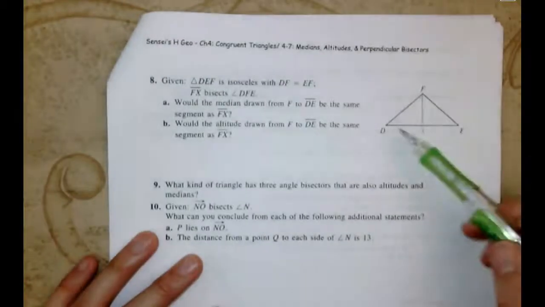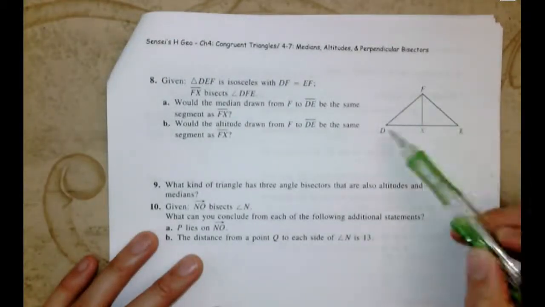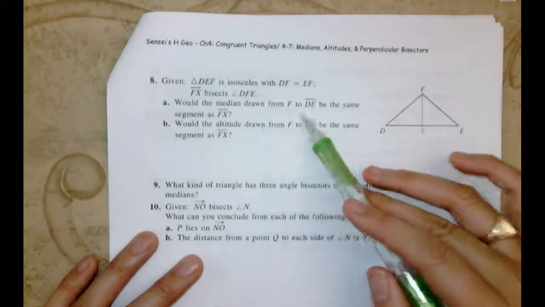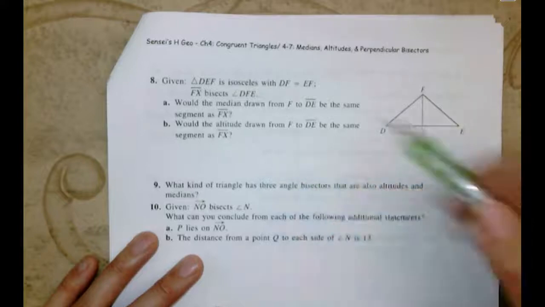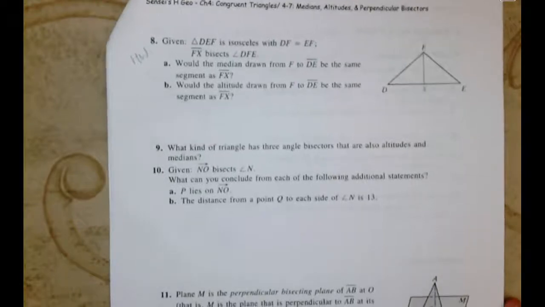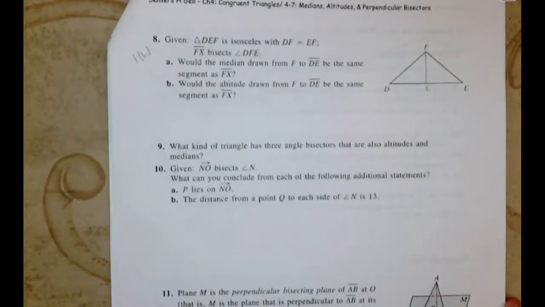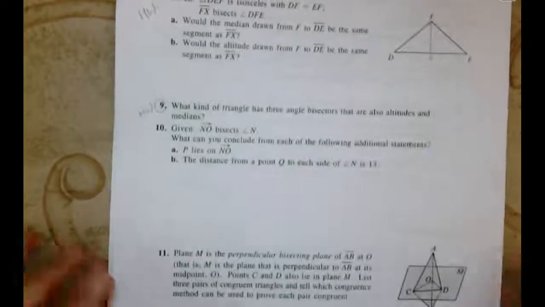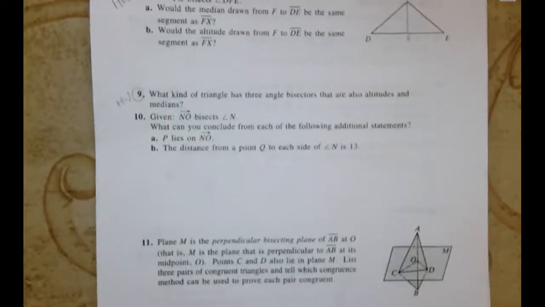Skip. Right. And given the triangle DEF is isosceles with DF and EF, and FX bisects this angle, would the median be drawn from the same segment? All right, so do this one. Okay, and what kind of triangle has 3 angle bisectors that are also altitudes and medians? I want you to think about this as homework. And since it's getting long, we're going to do the rest in class. Okay, all right, and then make sure you do the survey.